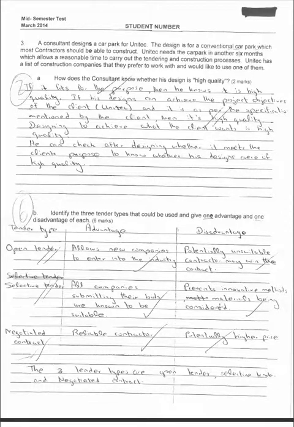Number 3, a consultant designs a car park for the Unitec. How does the consultant know whether his design is high quality? And I wish I'd put more marks on this, because this is really the guts of what you guys should be learning. It is, do you know what quality is? And a lot of students just said fit for purpose. Now that got you 1 mark, and really I should have marked you down a bit more for that. Yes, fit for purpose is the correct answer. It fits the purpose, he knows it is high quality.